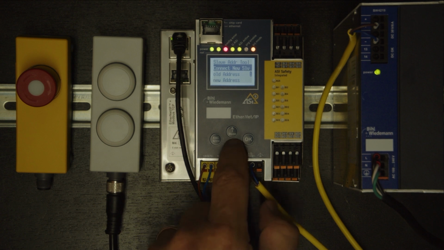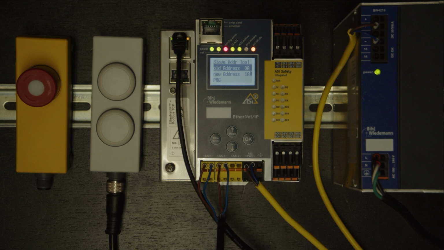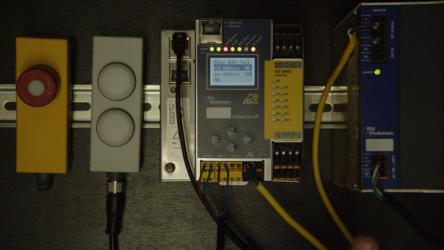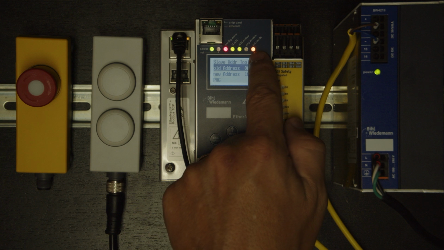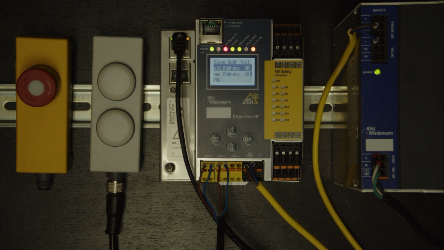All right. Let's hit OK here. Old address is 0. The new address is 1. Okay, that's what I want to have happen here. Now, another thing you may have noticed there is that the light that says PRJ mode lit up. So I just switched into PRJ mode, which is the mode you have to be in to do any network configuration.